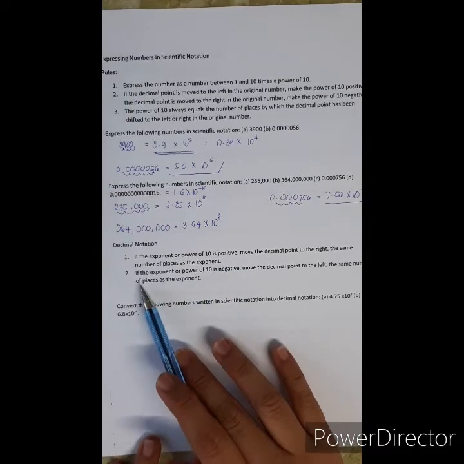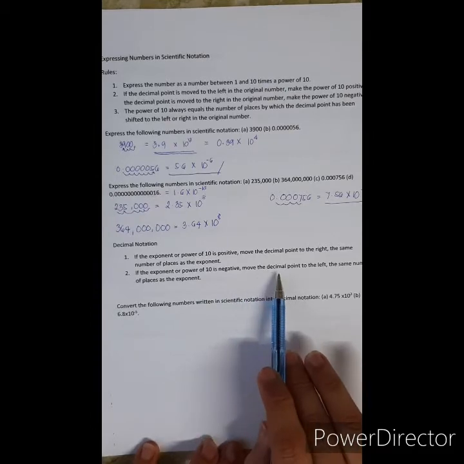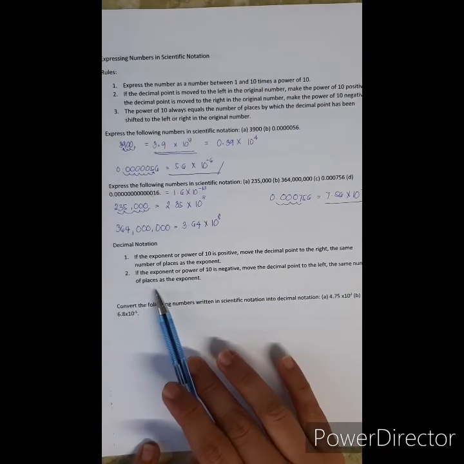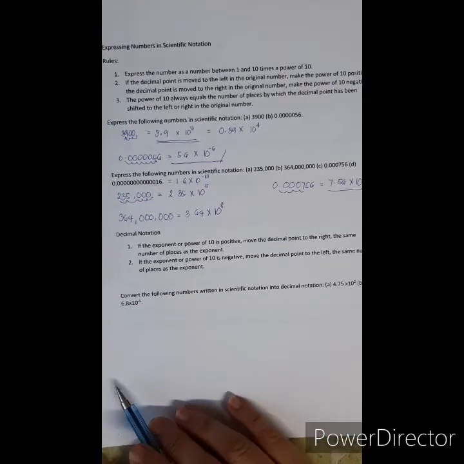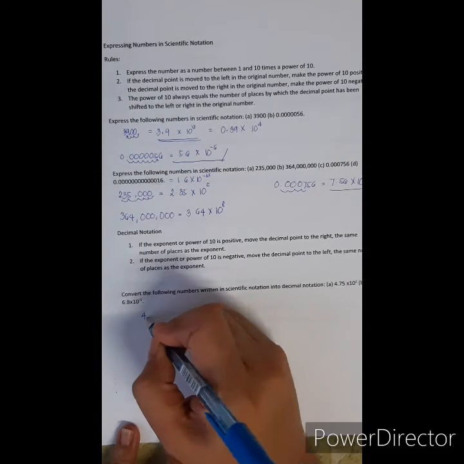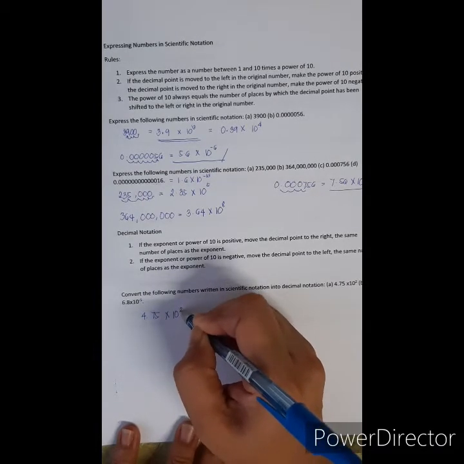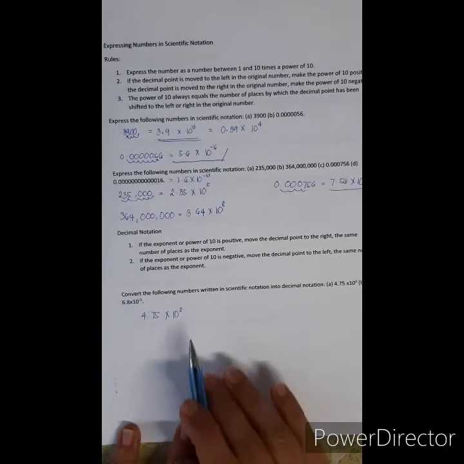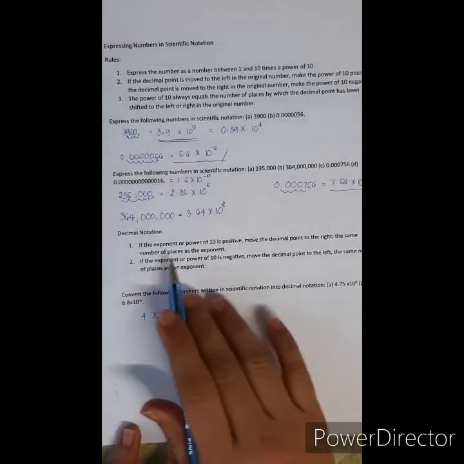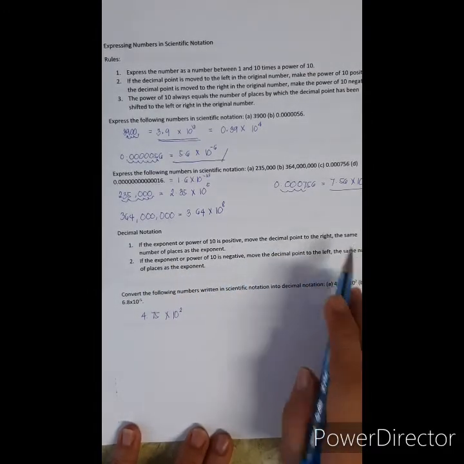And second, if the exponent of the power of 10 is negative, move the decimal point to the left the same number of places as the exponent. So for instance, we have here given 4.75 times 10 raised to 2. Take note, positive 2. Exponent is positive. Move the decimal to the right.